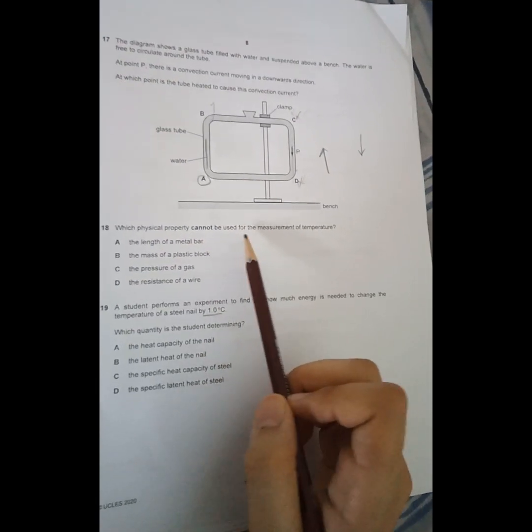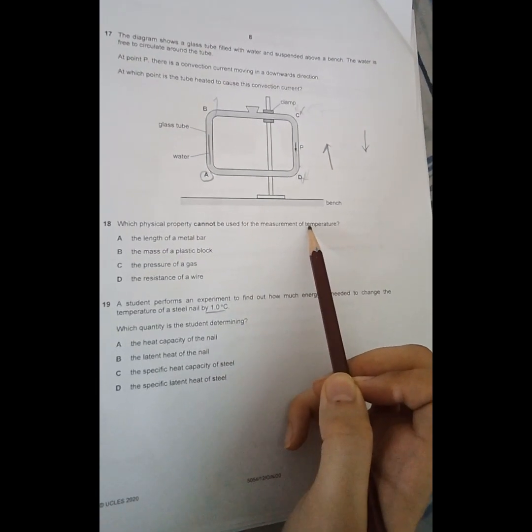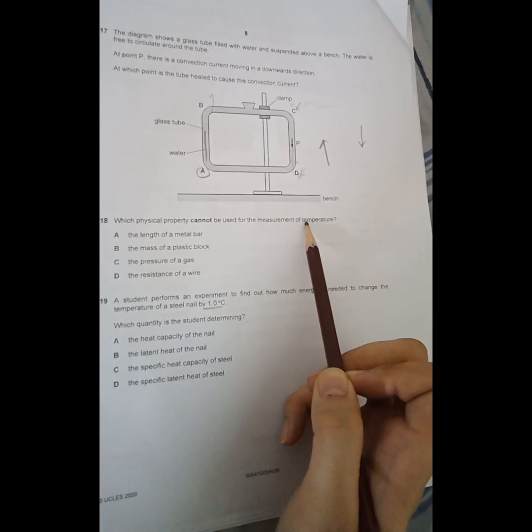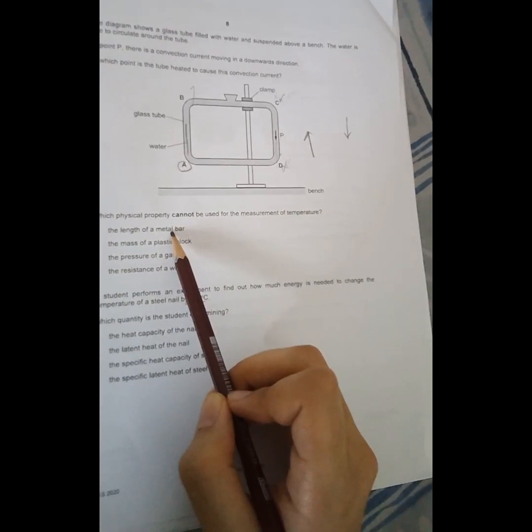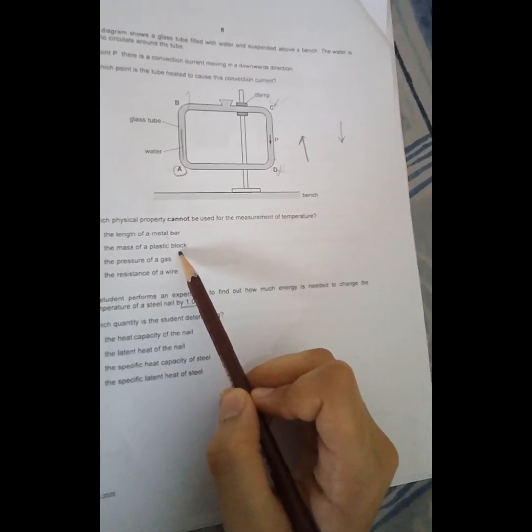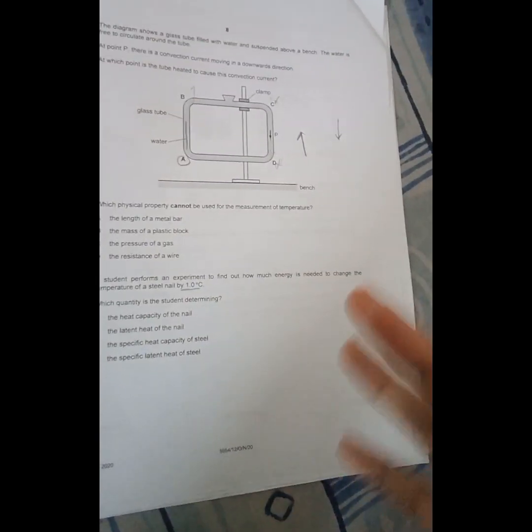Which physical property cannot be used for the measurement of temperature? Okay, so we need to find, for the measurement of temperature: the length of a metal bar, the mass of the plastic block, the pressure of a gas, the resistance of a wire. So whenever we increase the temperature, expansion can occur. That can change the length, that can change the pressure, resistance. All of these things can be changed by changing temperature.